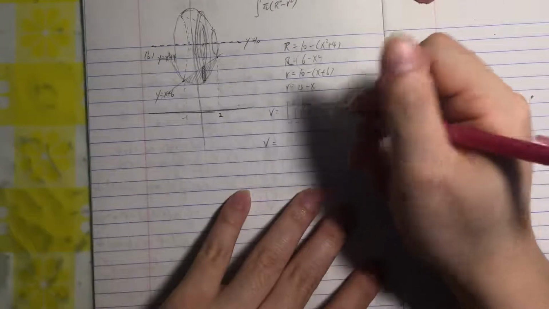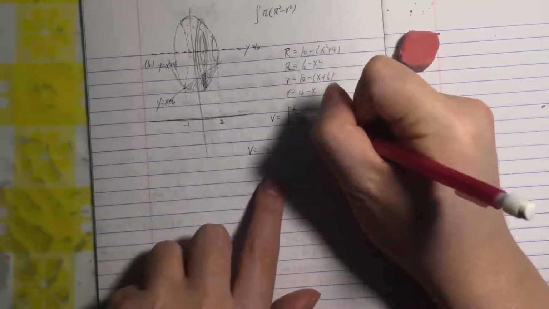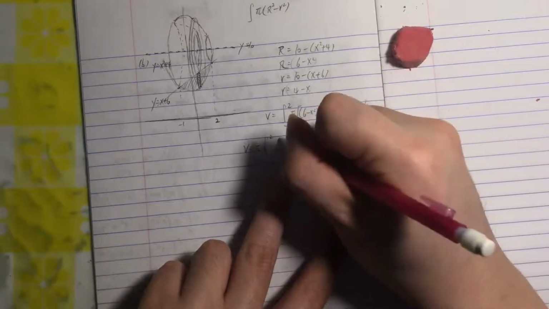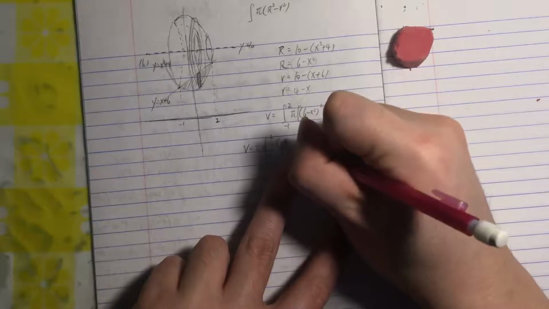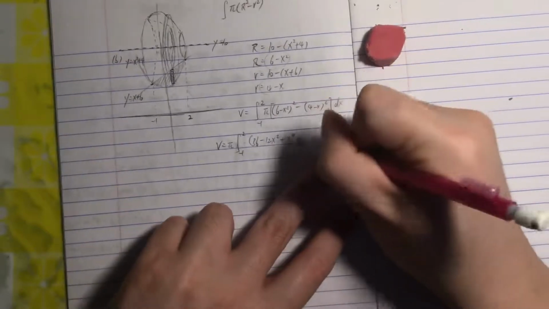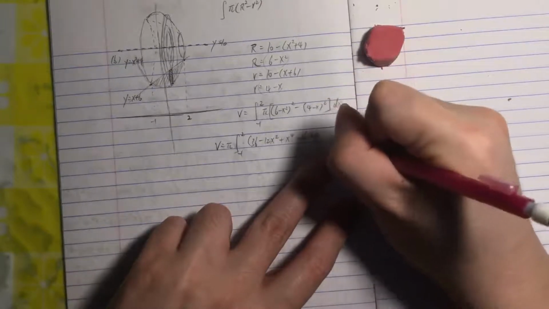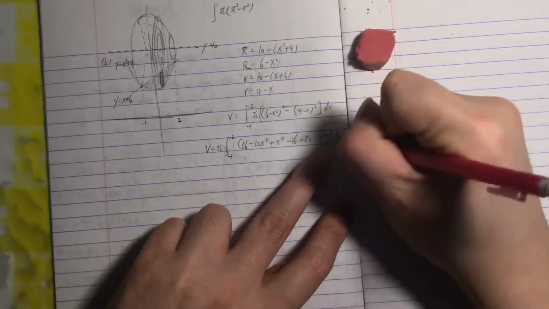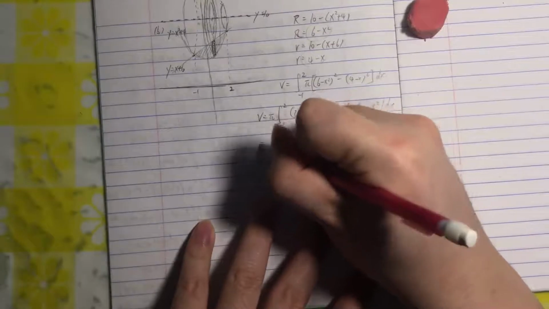Then solve the integral. First of all, pi is a constant, we can pull out pi first. If we pull out pi, we can expand the perfect square here. That's 36 minus 12x squared plus x to the power 4 minus 16 plus 4x minus x squared dx. Then combine like terms.